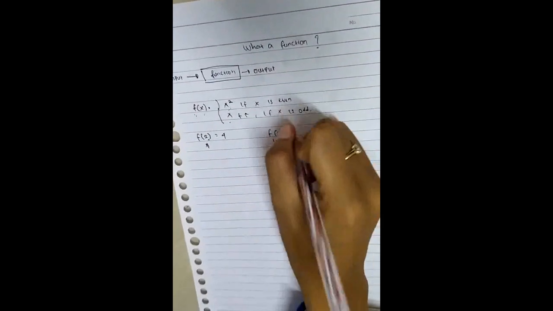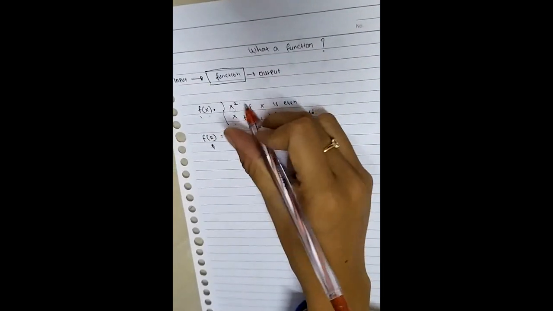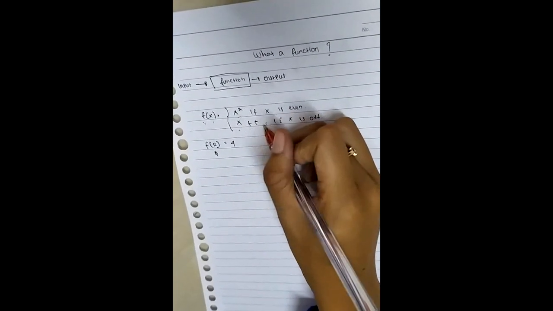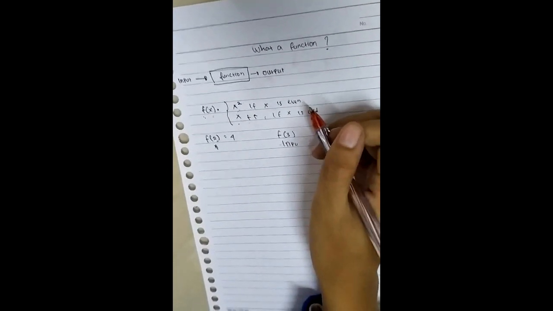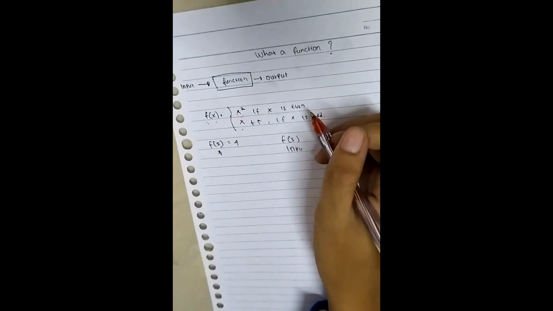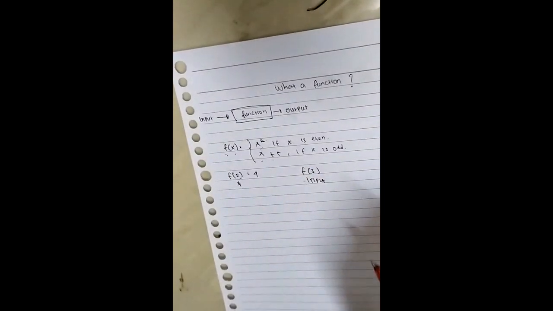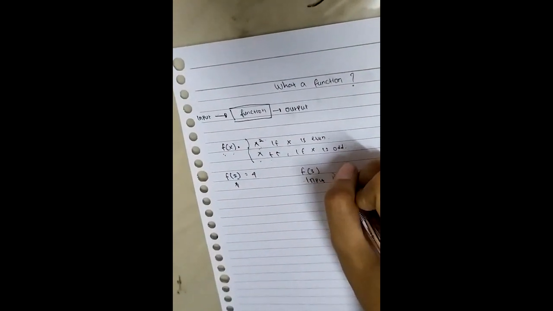So for f of 3: 3 squared if 3 is even, 3 plus 5 if 3 is odd. It is going to be equal to 8.